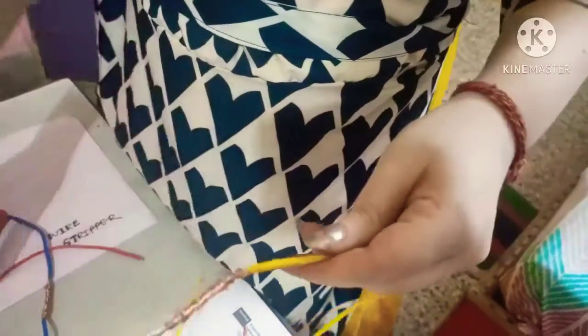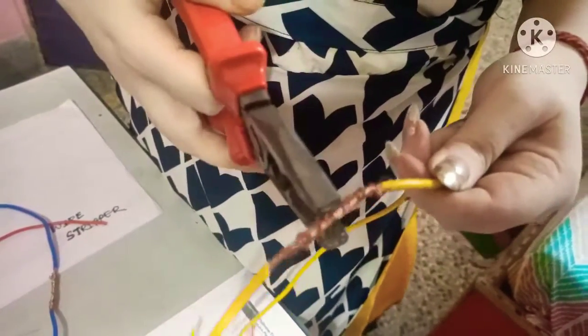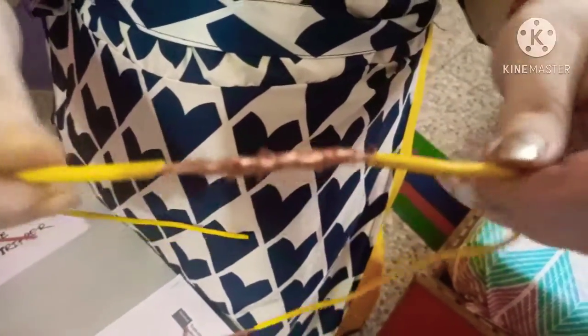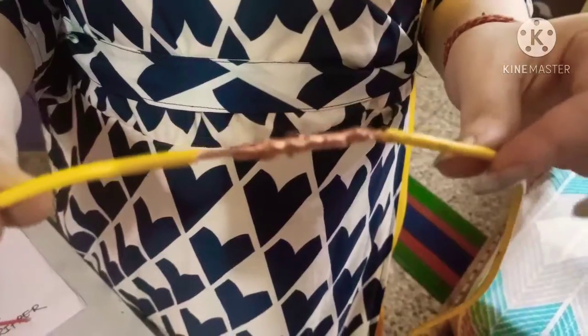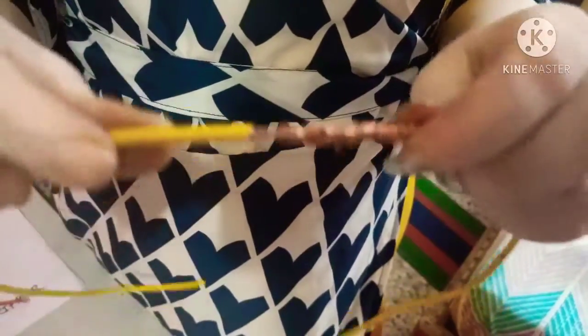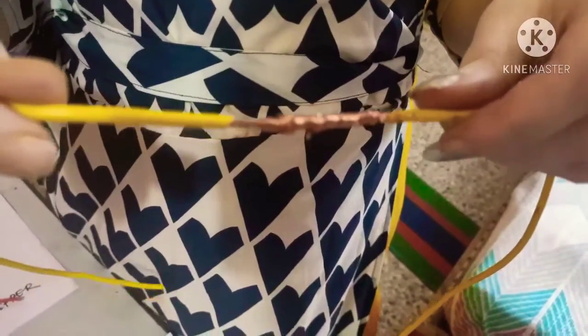So in this way you can see, now try to stretch, pull it out. You give all your strength but it will not come out. So this is a secured connection. Definitely, whenever you try to implement this in your projects or in day-to-day industrial wiring, you should try to join the wires in this way, so that they are more strengthened and safe for use.